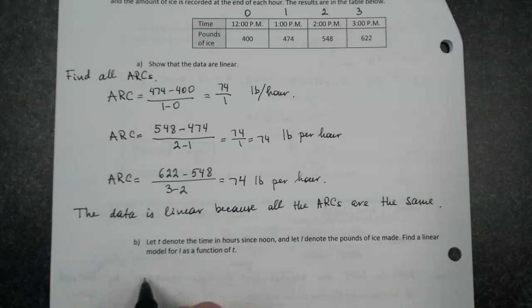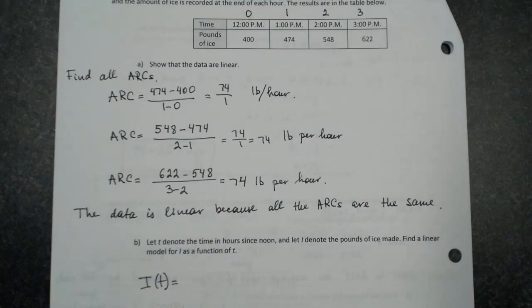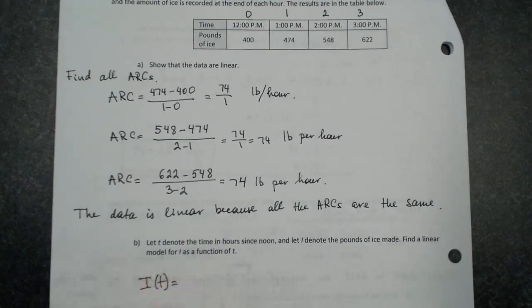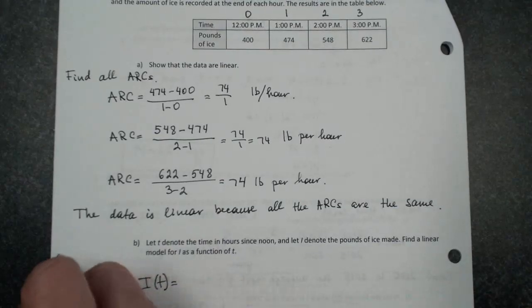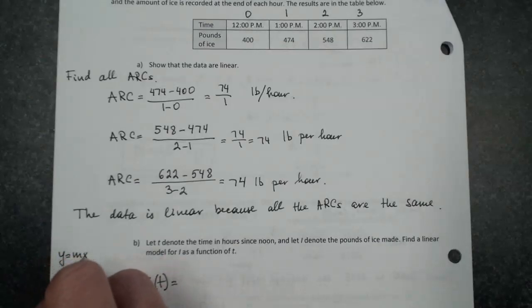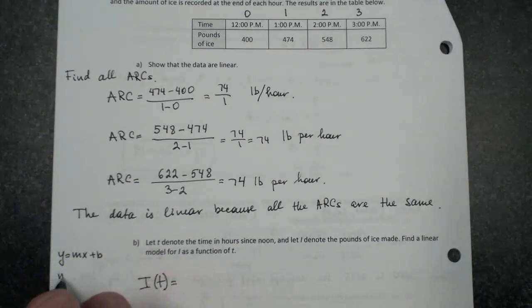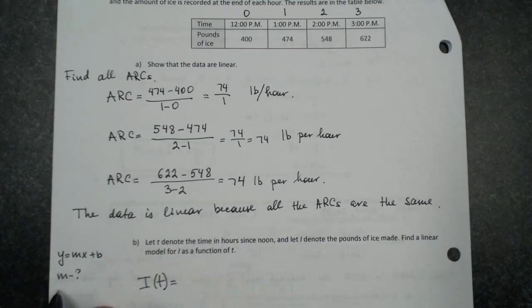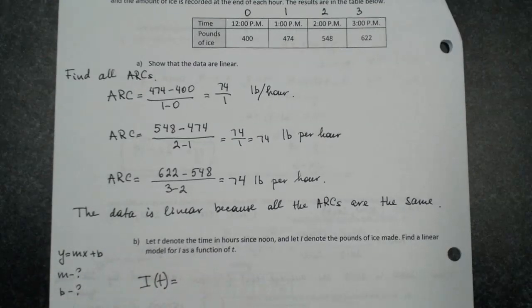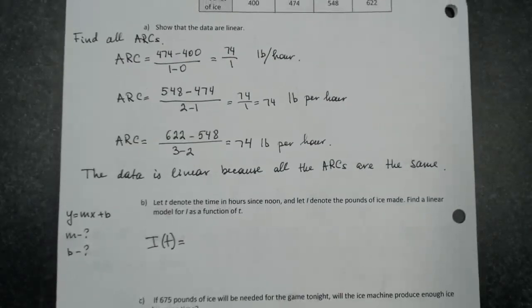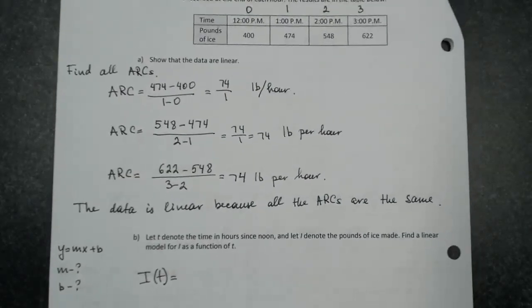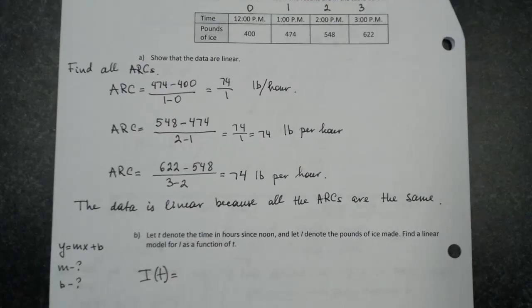Okay, now we have to find I of t. And if you don't see the equation, you should start with y equals mx plus b. Then you have to ask yourself about m, and you have to ask yourself about b. I will let you think about this, and I will walk around and see what you think. And then we will talk.